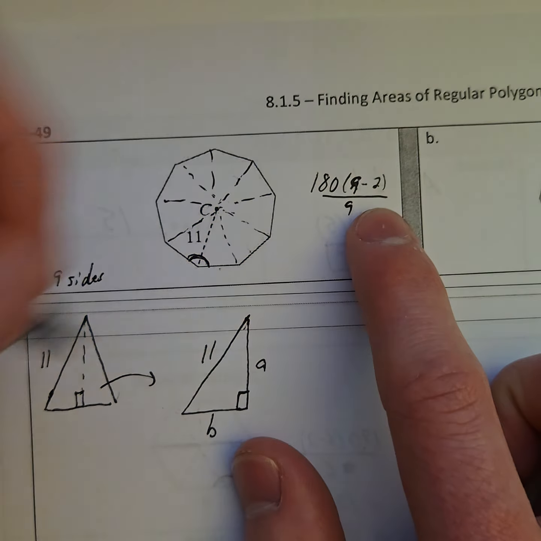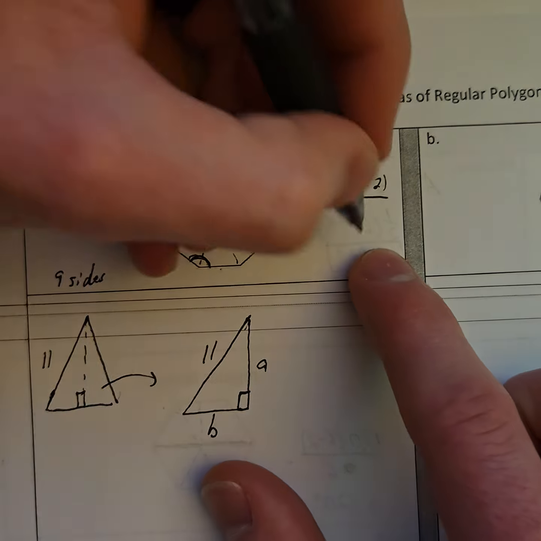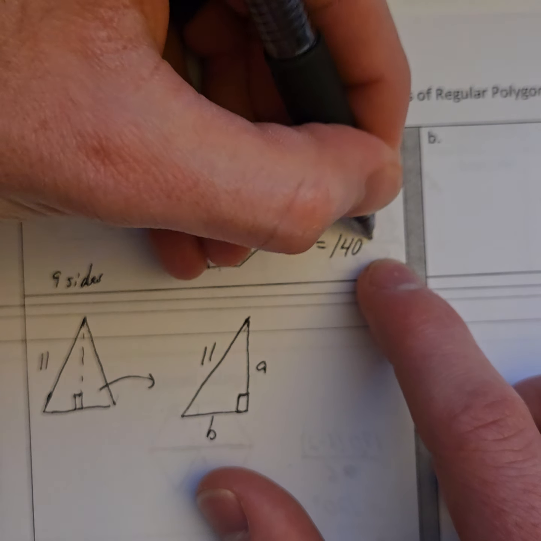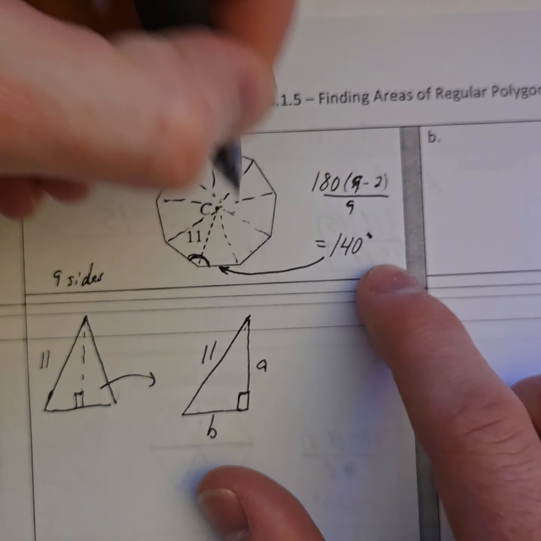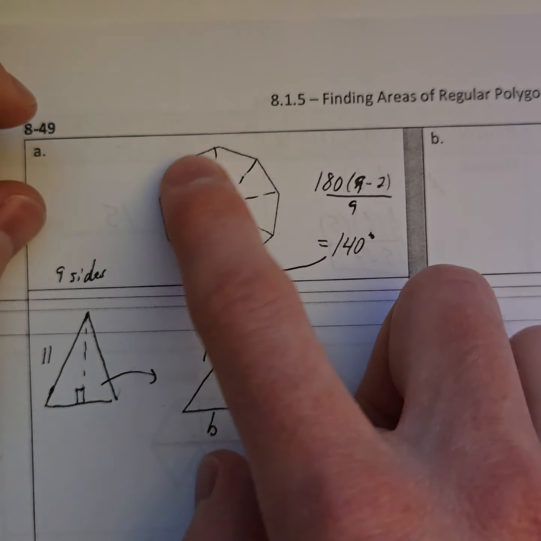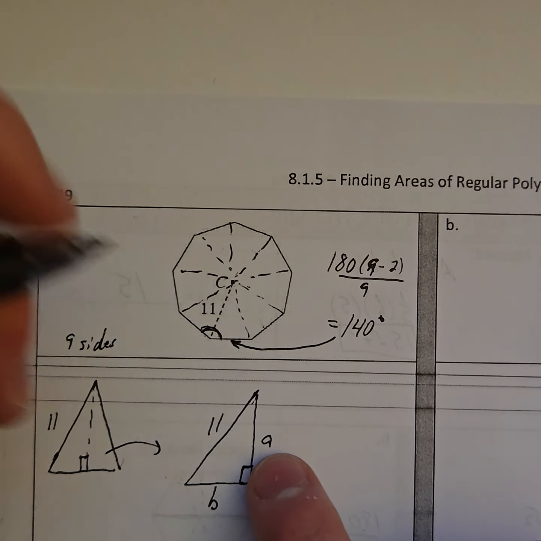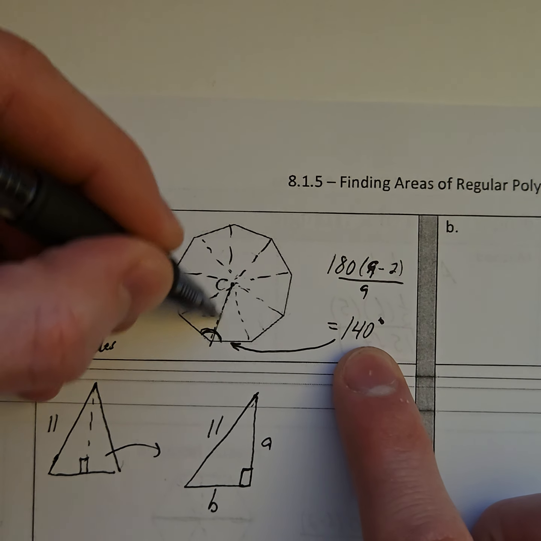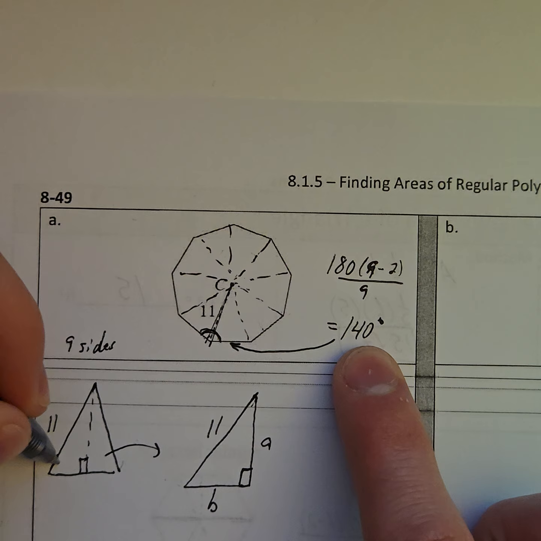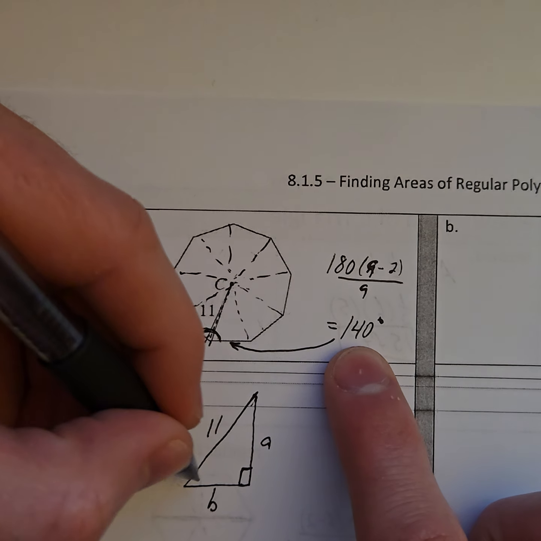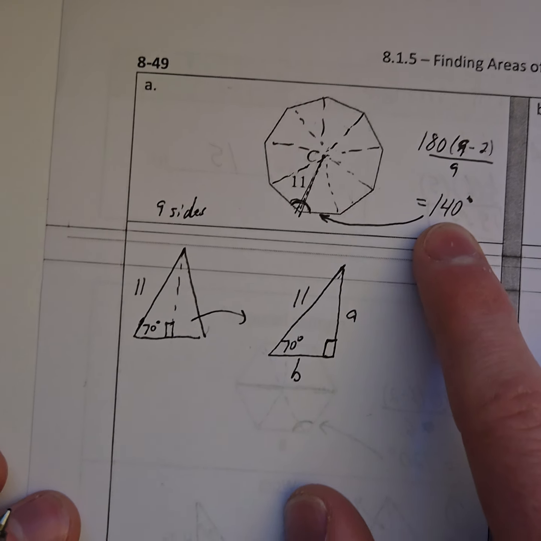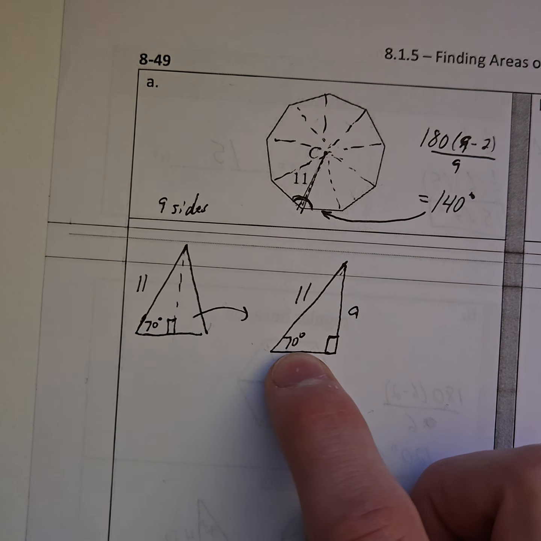So 180 times (9 minus 2) divided by 9 gives you 140 degrees for each of those interior angles going around there. Okay, 140 degrees. Now if we split that in half, remember this is bisecting that, half of 140 is 70. So you're going to put 70 in this little spot right here.